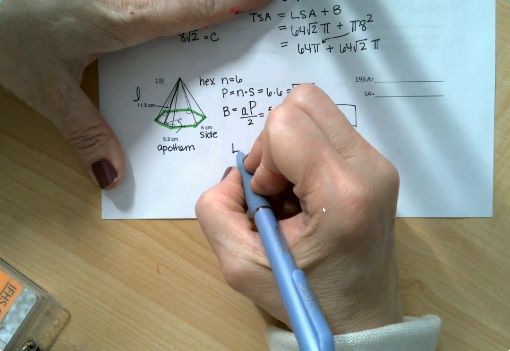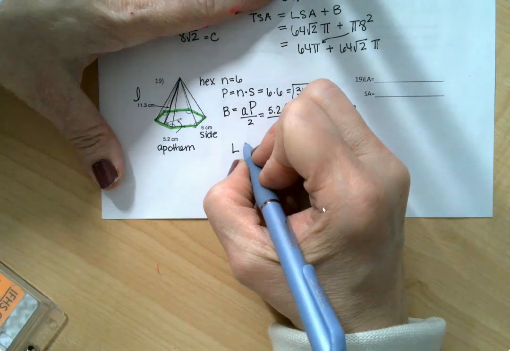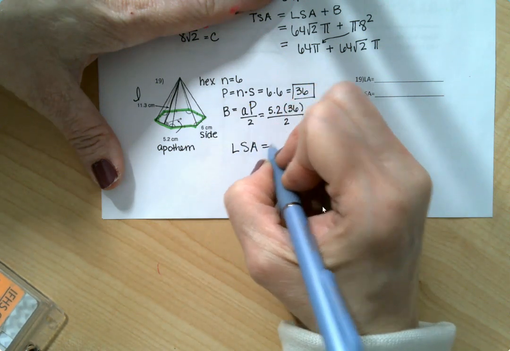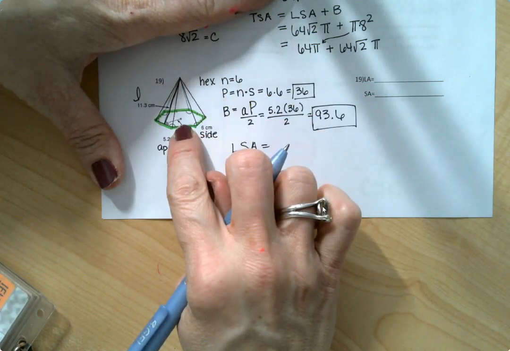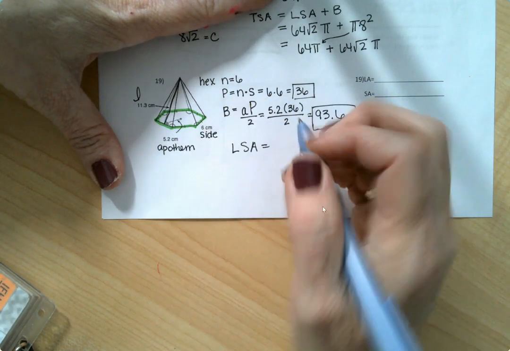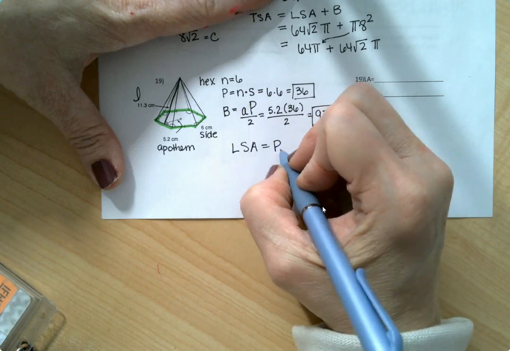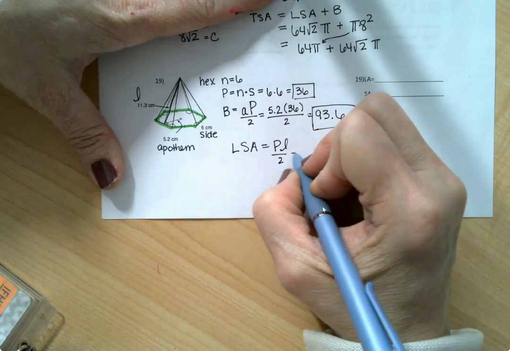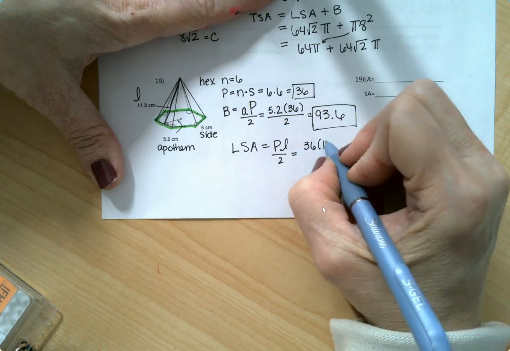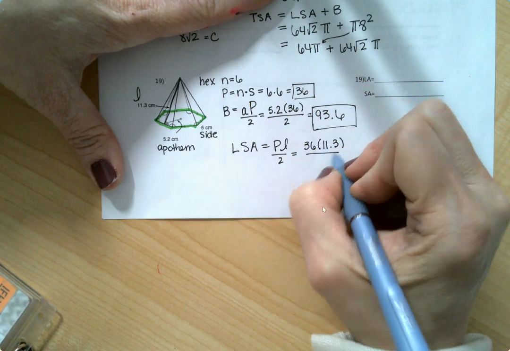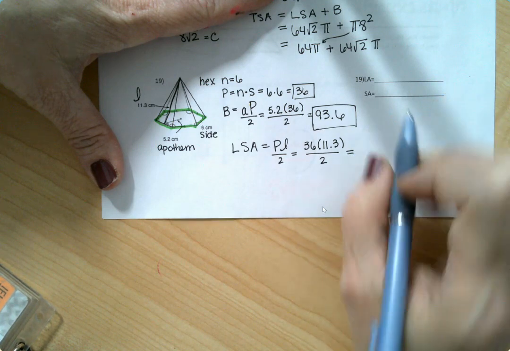So the lateral surface area of a regular polygon-shaped pyramid is the perimeter of the base times slant height divided by 2. My perimeter is 36, my slant height is 11.3, divided by 2.